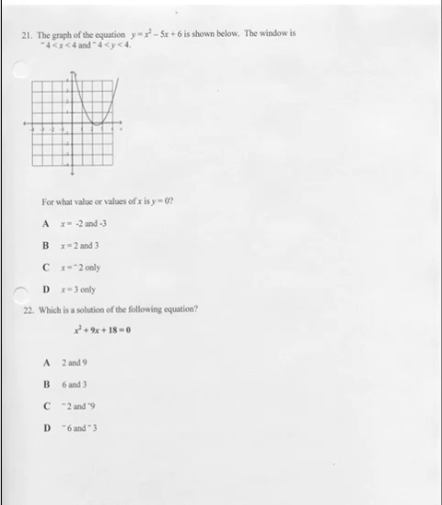Take a look at number 22. We hope to get through a couple of these. Number 22 is looking for the solution, essentially what makes y equal 0. In other words, we're looking for our x-intercepts. In order to find our x-intercepts, we need to have the factored form.